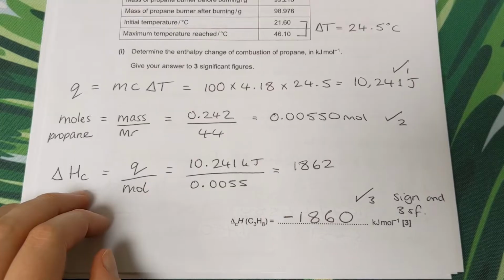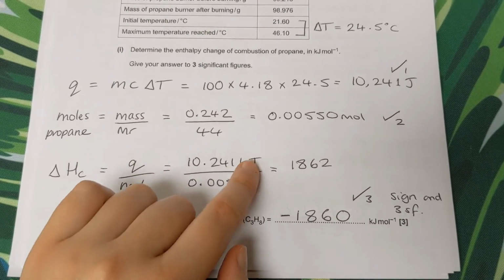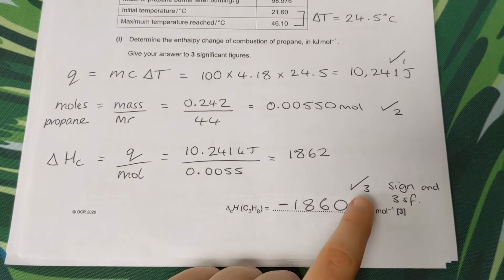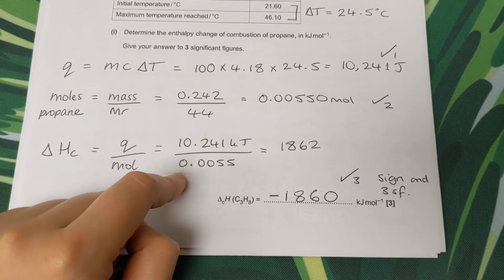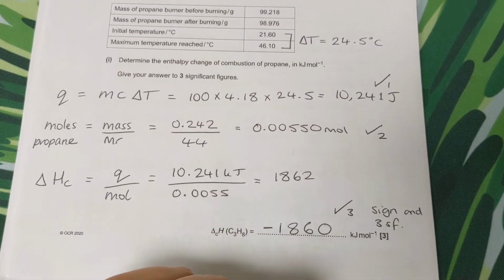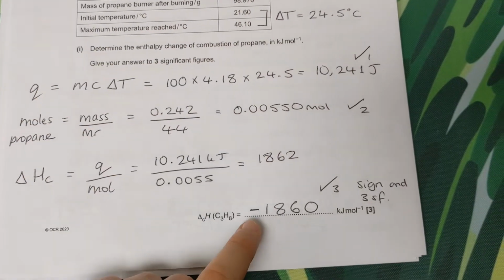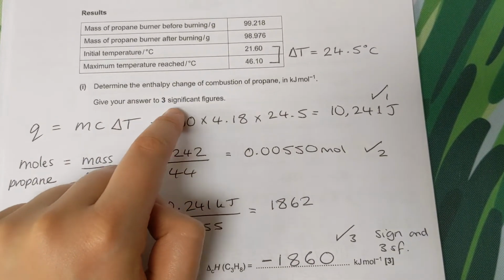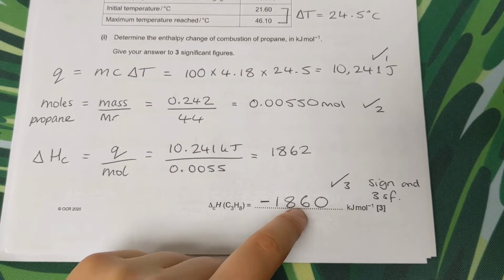To get enthalpy of combustion, we do Q over moles. We need to convert our Q into kilojoules, or we can do it after, as long as you remember, it's up to you, because delta H needs to be in kilojoules per mole. And we come out with 1862. Now the reaction was exothermic because the temperature increased, so we need to give our answer a minus sign. And the question says it wants 3 significant figures, so this will become minus 1860.